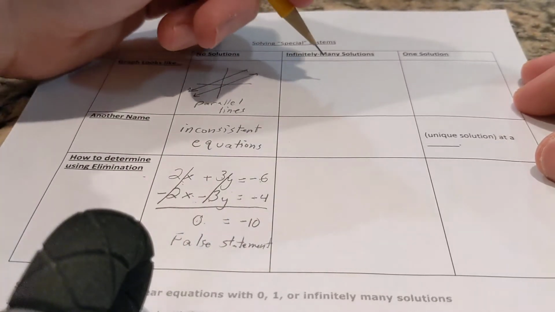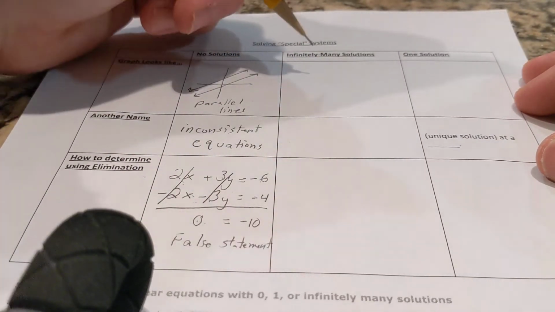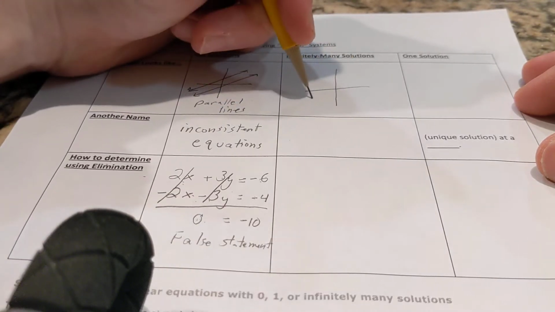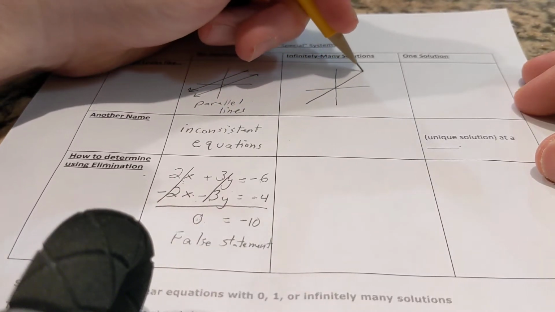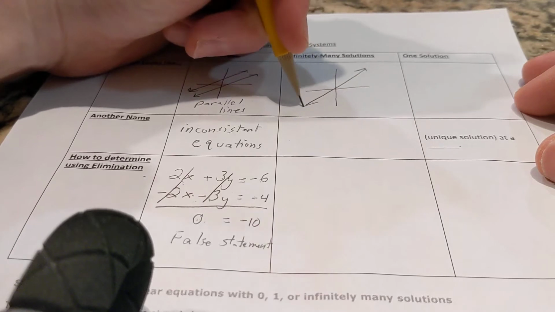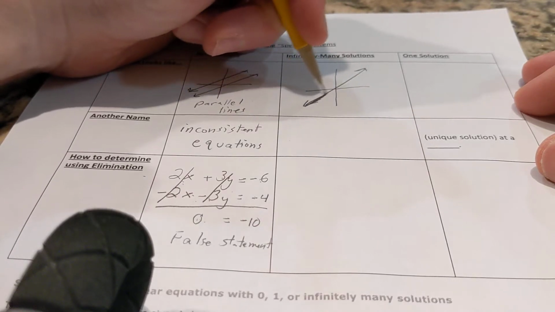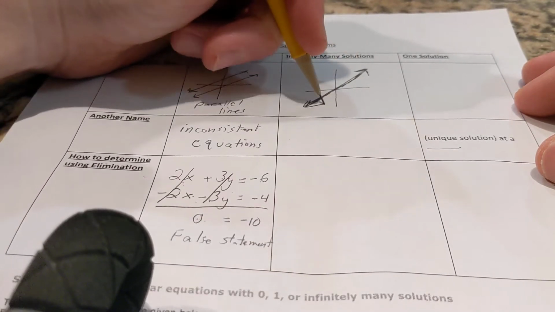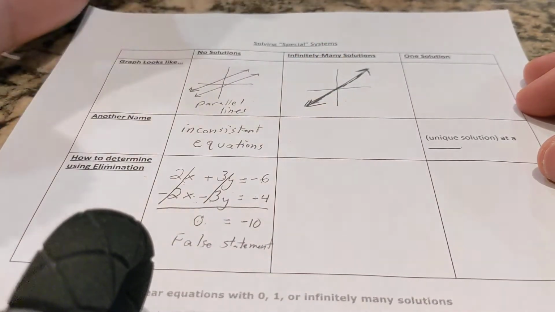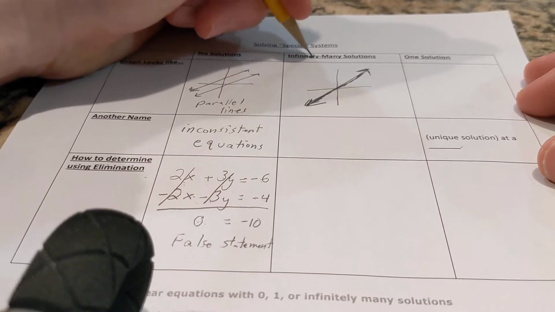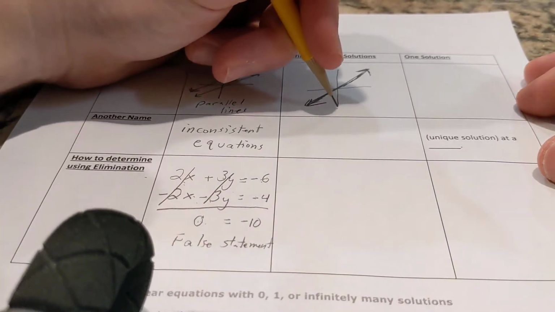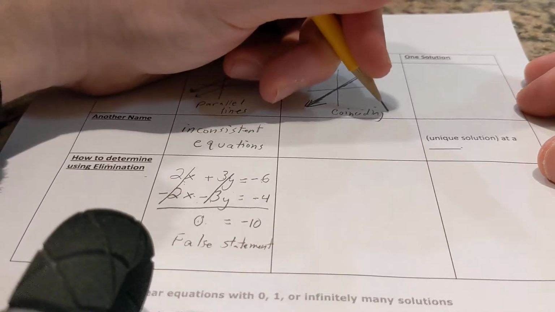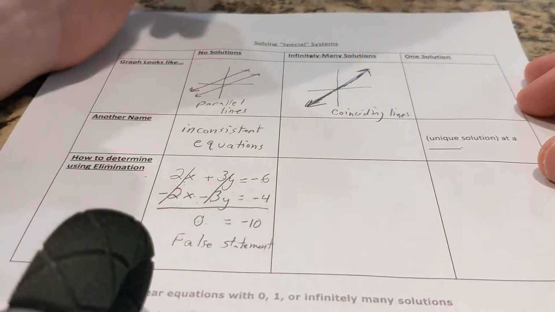The next type of special system, infinitely many solutions, you should remember, are coinciding lines. Coinciding lines means two lines that are exactly the same, right on top of each other. These intersect everywhere, so that's why it has an infinite number of solutions.